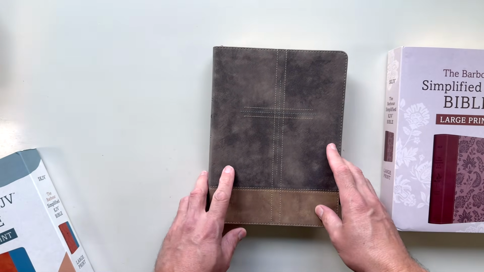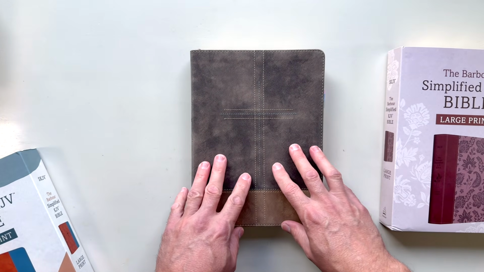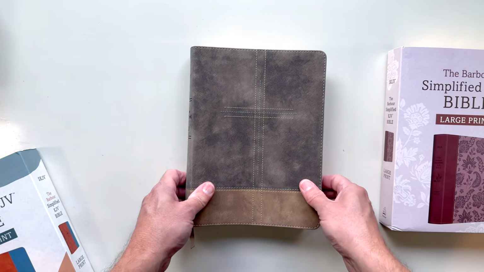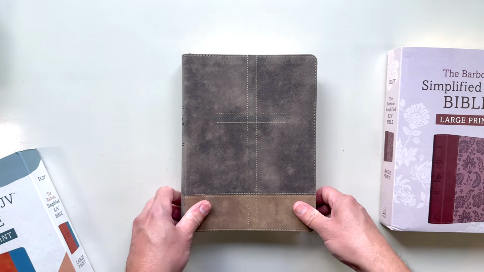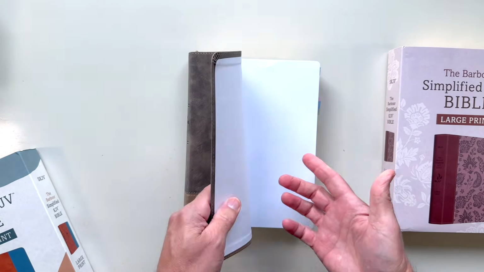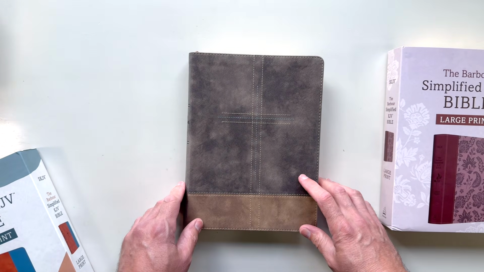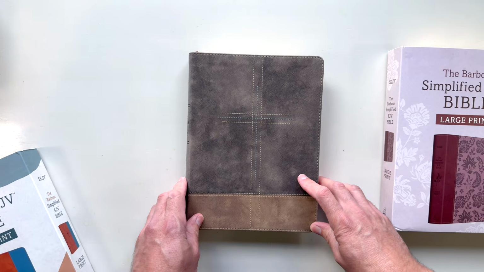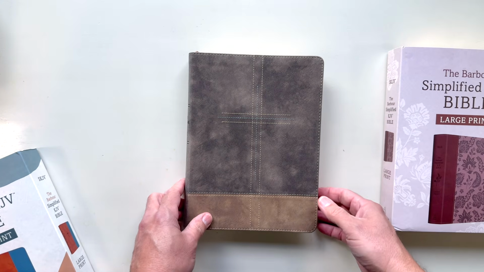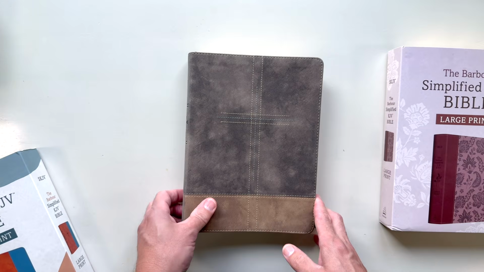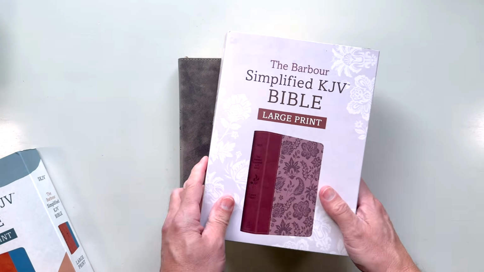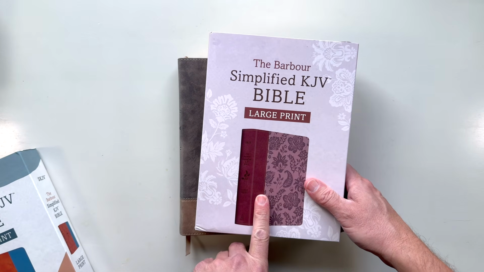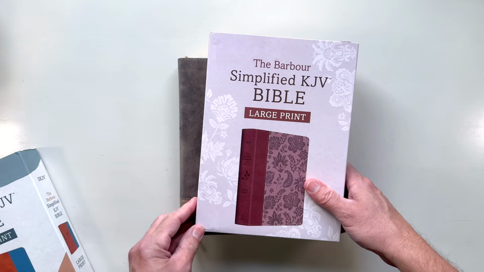So I contacted Barber Publishing. That's who put this out. I contacted Barber Publishing, and to my surprise, they got right back to me. I mean, really, really quick. I asked them, hey, what's up with that? And they said, yeah, sorry, that is a print error. So in that same email, I said, hey, would you all be willing to send me this? And I said I'd be willing to send it back if need be.